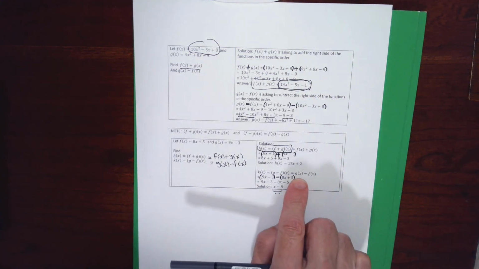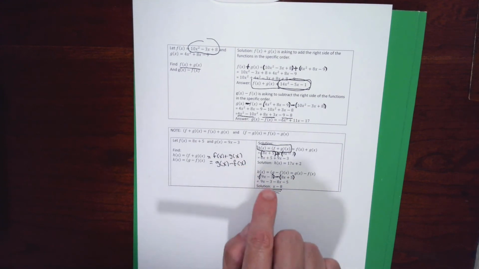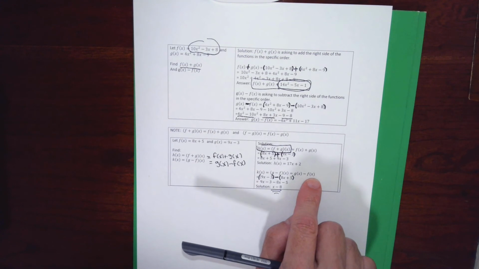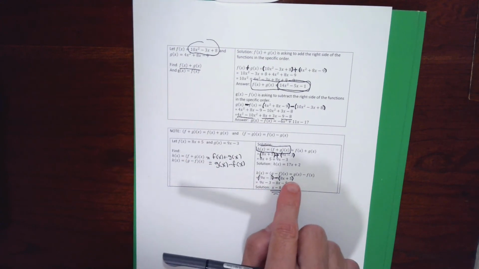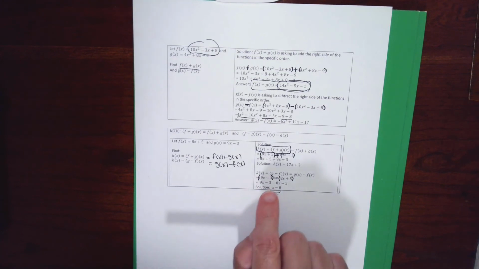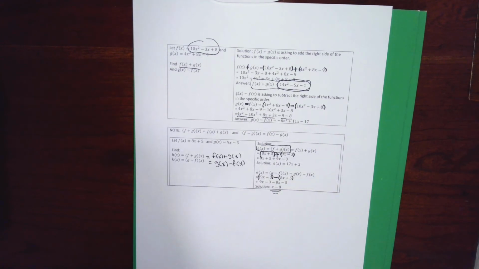The first parentheses is going to get replaced by what g is equal to, which is 9x minus 3. The second parentheses is going to get filled up with what f is equal to, which is 8x plus 5. First parentheses I can drop without doing any modification. Second parentheses I need to change some signs. And then I combine like terms.